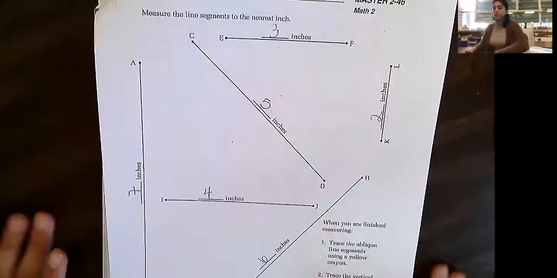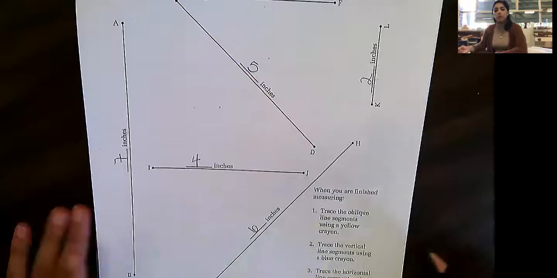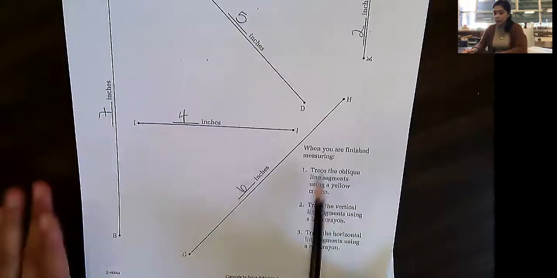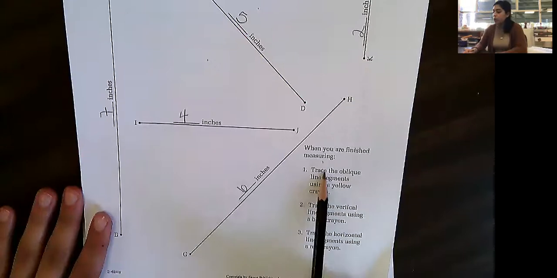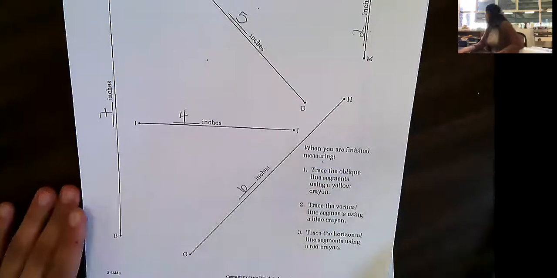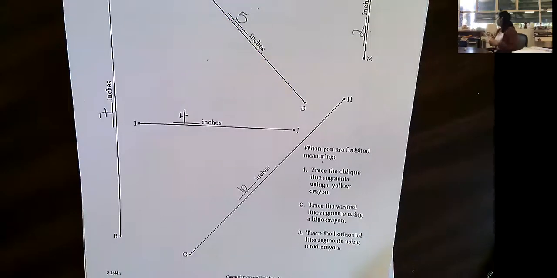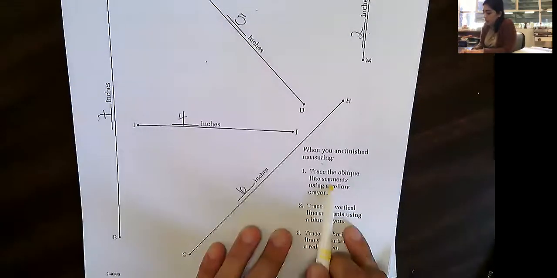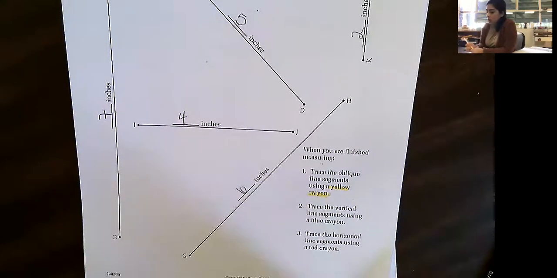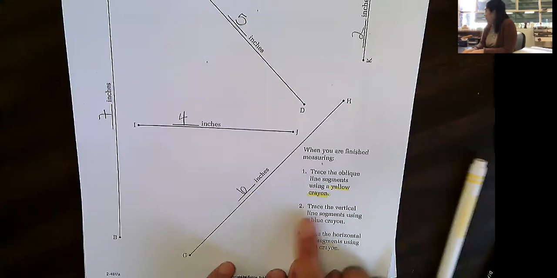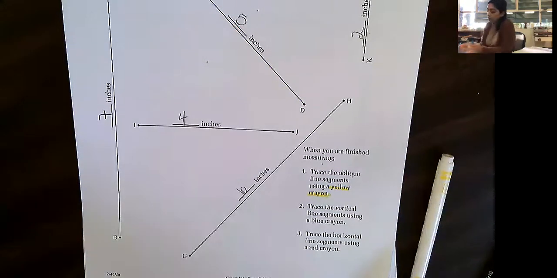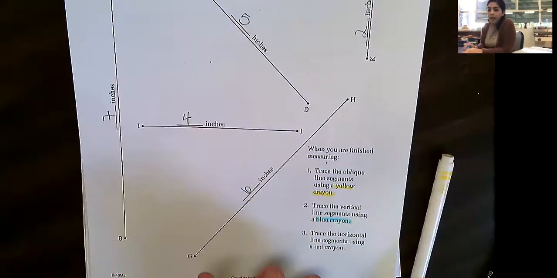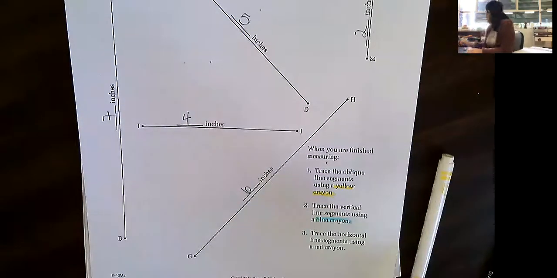Now that we're done, that didn't take too long, did it? No, it didn't. But now that you're done, let's read the instructions down here. When you're finished measuring, are we finished measuring? Yes. Trace the oblique line with a yellow crayon. I don't have my crayons with me, so I'm going to do yellow markers. Trace the vertical line segments using a blue crayon. And trace the horizontal line segments using a red crayon. I'll just use this.